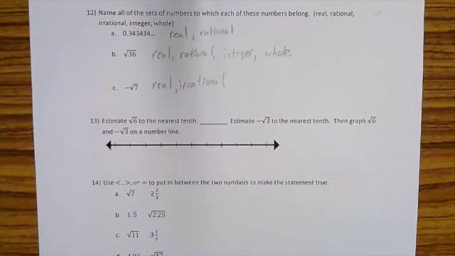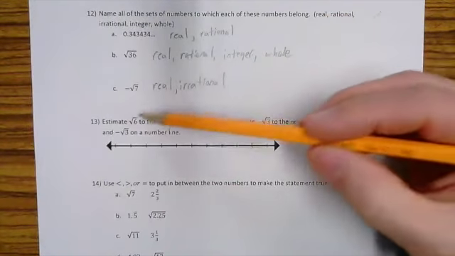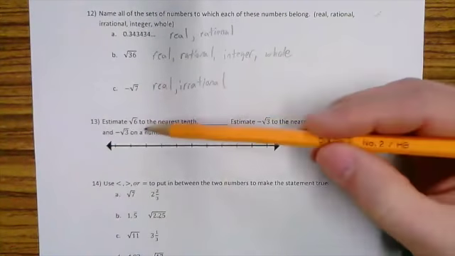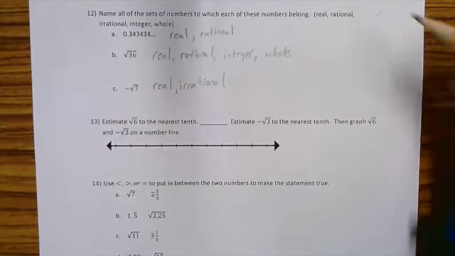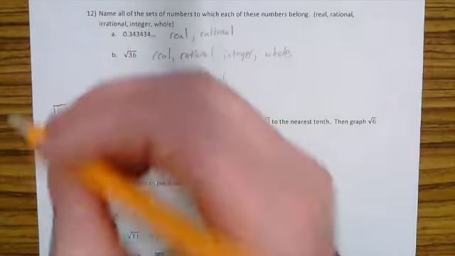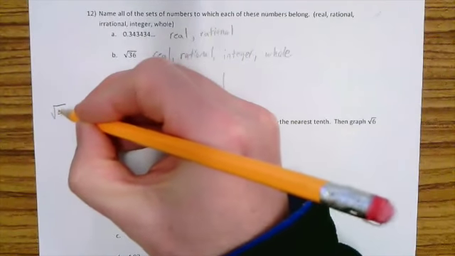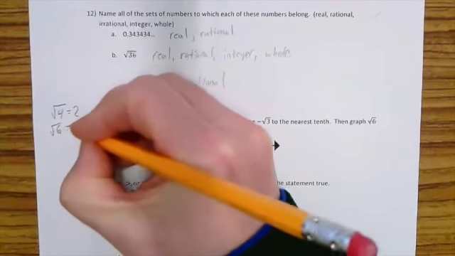Okay, so now we're going to start doing some estimations here, all right? I want to try to estimate the square root of 6. Well, off the top of my head, that's not a perfect square, so that actually is kind of difficult. But if I know a square root that's below it, for instance, the square root of 4, I know that that's 2. Now the square root of 6 is what I don't know.